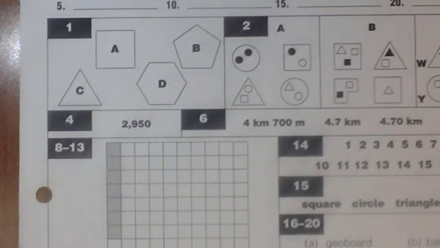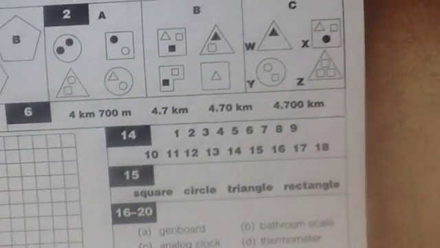Number 5. Not on your paper. When we square a number, we multiply it by itself. What is 3 squared?